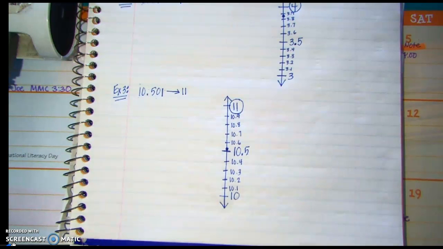And that's an example of how we would use number lines to round to the nearest whole or the nearest ones place.